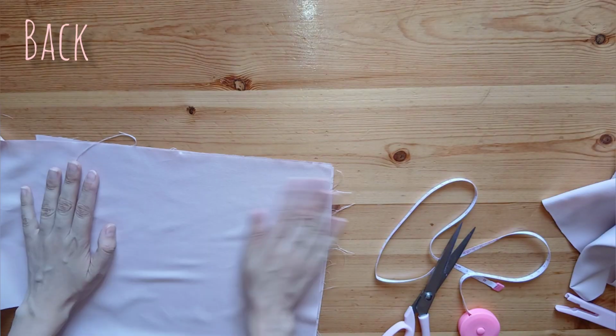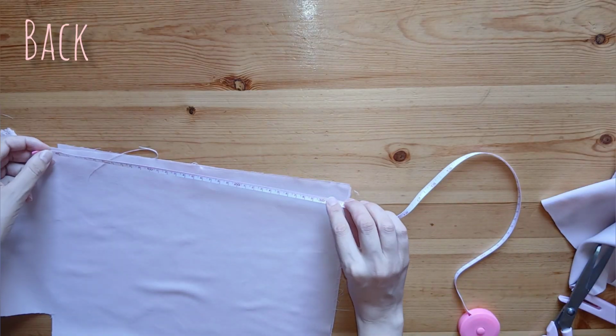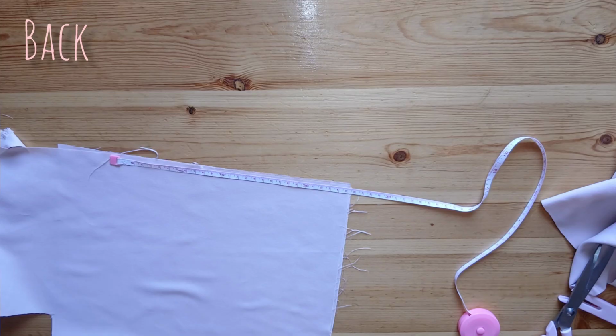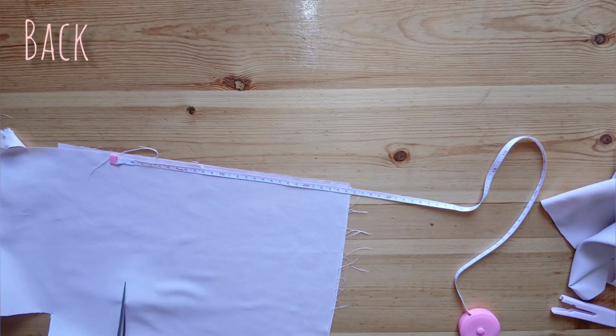Now for the back piece, a rectangle whose length equals the length from the beginning of the chest to the waist, and whose width is half the waist measurement plus 10 centimeters.